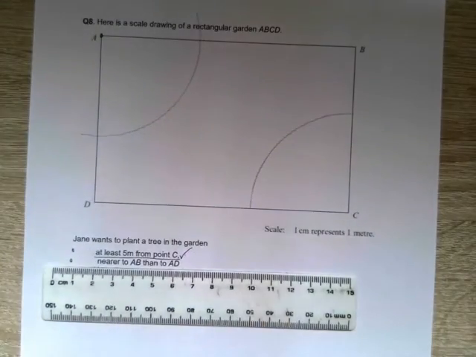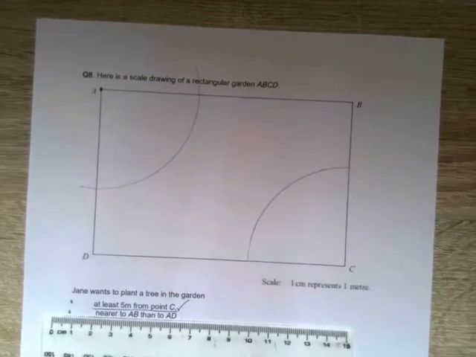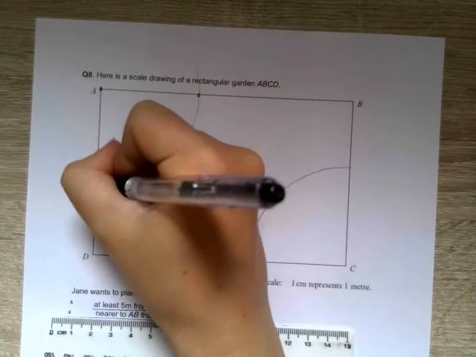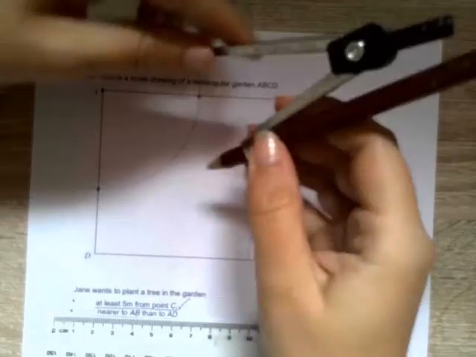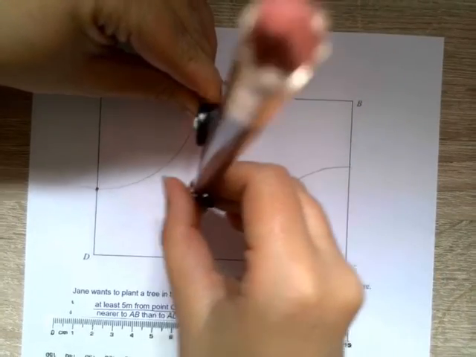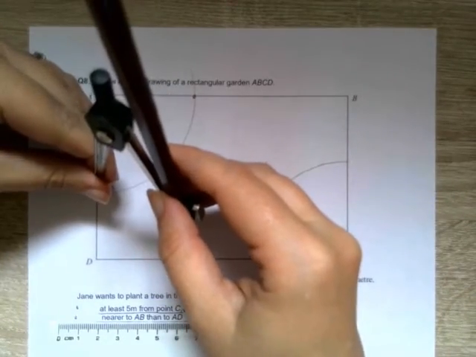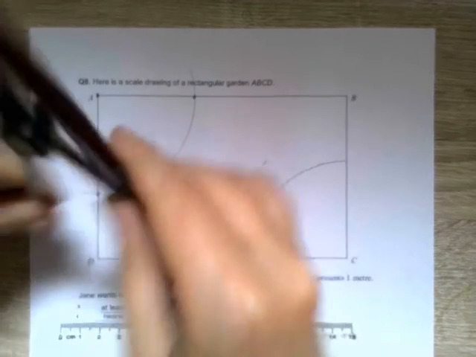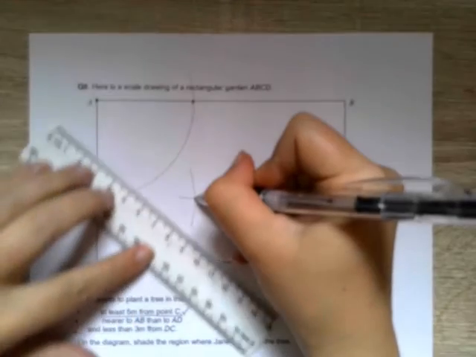Right, where would you put your compass next? Well, I've got two intersections here and here, so that's where I'm going to put my compass next. So I'm going to put it here and here, and you can see they're crossing down here. So what you have drawn is an angle bisector.